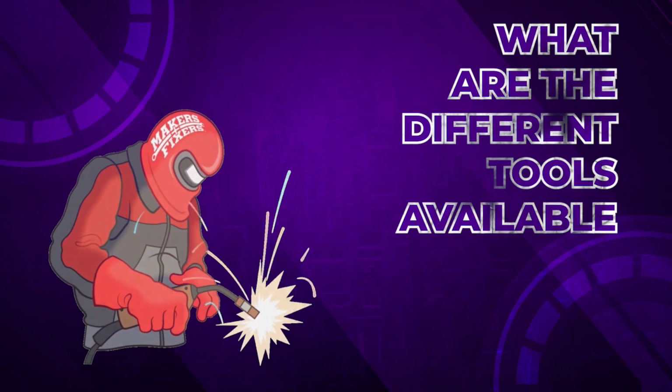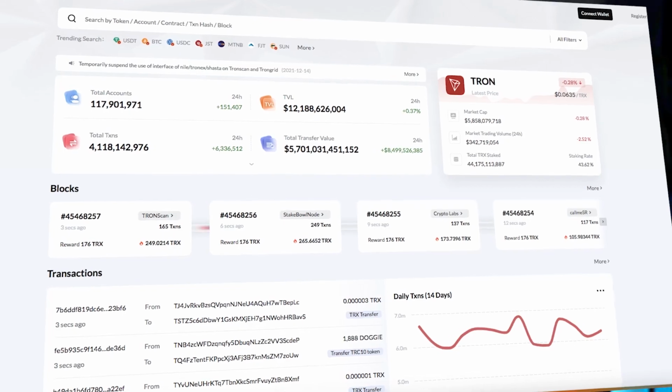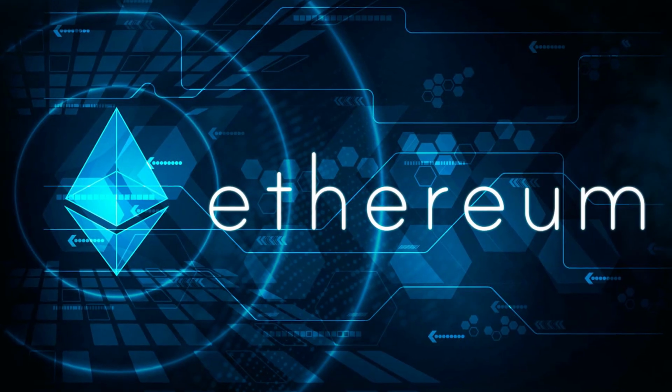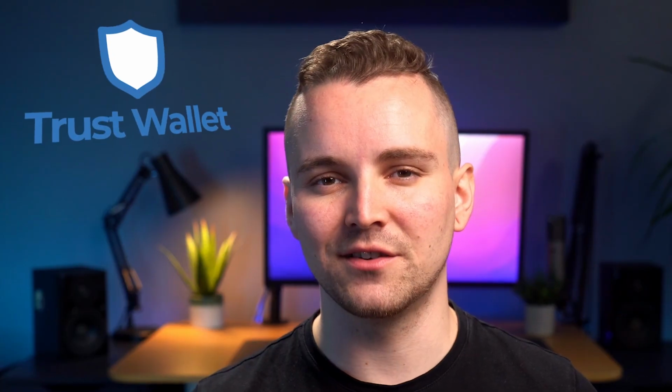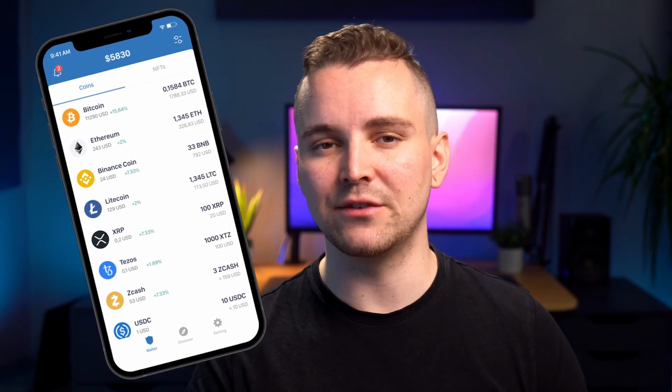What are the different tools available for token swapping of NFTs? The most popular tools available for token swapping of NFTs are the following. TronLink. This one is used by the Tron blockchain. It can be accessed through the browser, and it is a desktop application. MetaMask. This one is also browser-based, and it allows users to swap tokens on Ethereum network as well. Trust Wallet. This one is a mobile wallet that can be used to store tokens on Ethereum network. MyEtherWallet. This one allows users to store their tokens on Ethereum network, and it can be accessed through browsers or mobile devices.